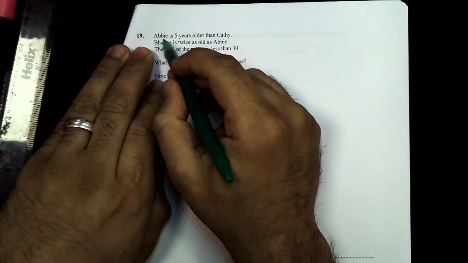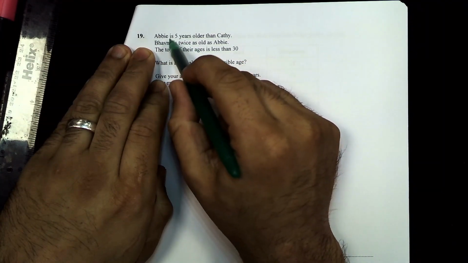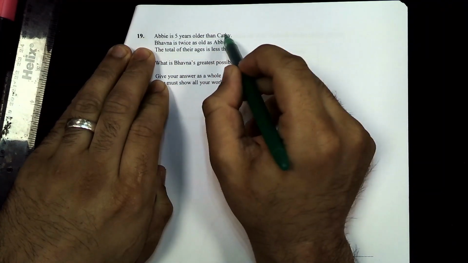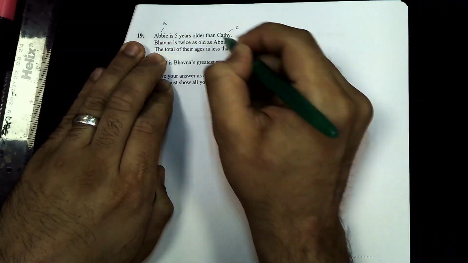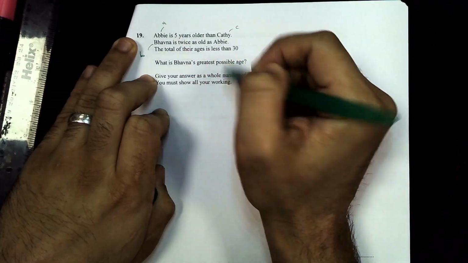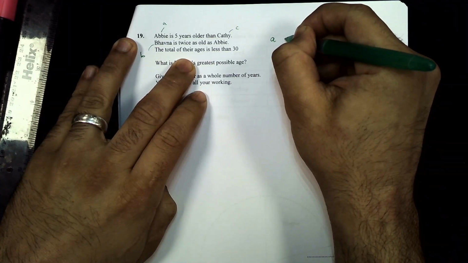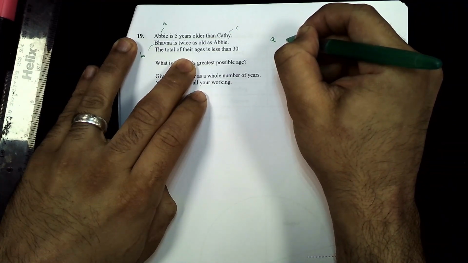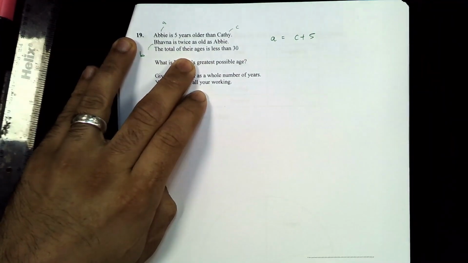Okay, so I'm going to start with Kathy as a starting point. So Kathy is C, Abby is A, and Bhavna is B. Now, if Abby is 5 years older than Kathy, then I can say that A is C plus 5.